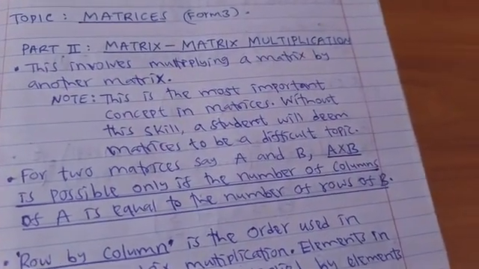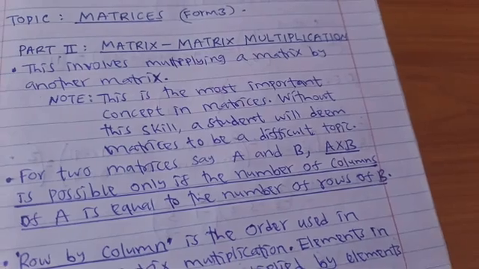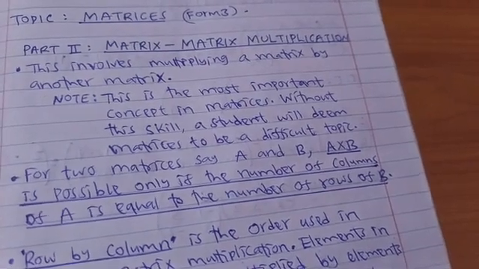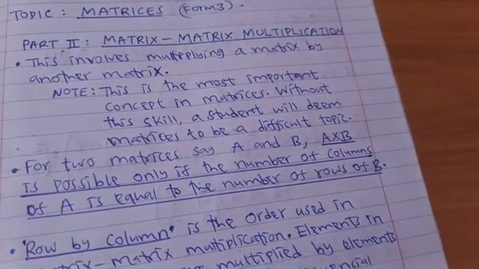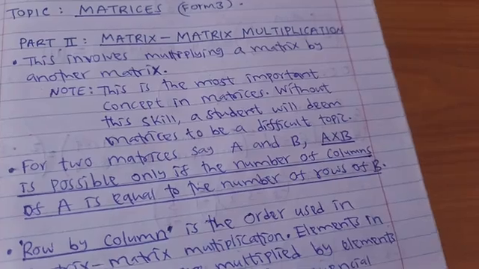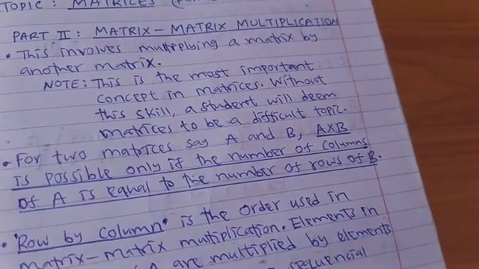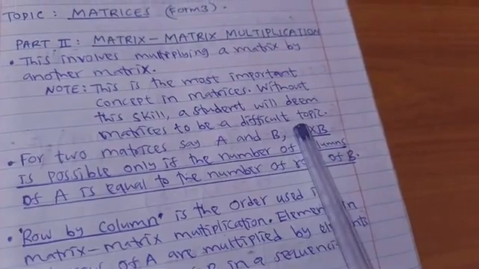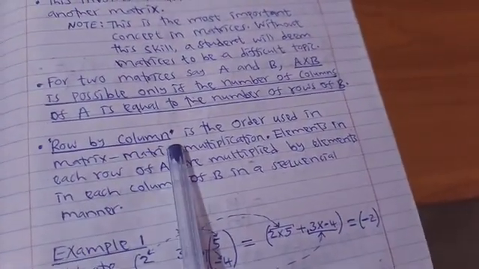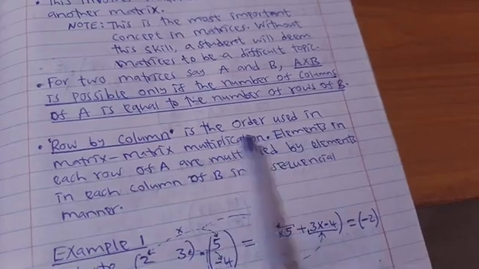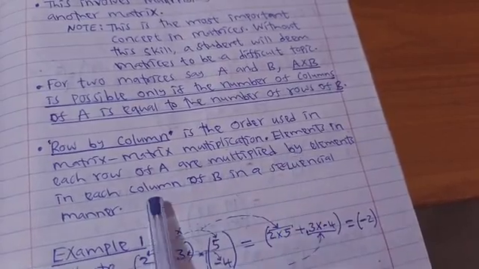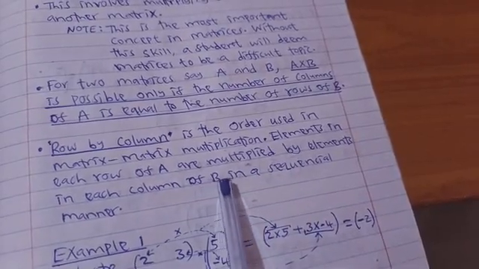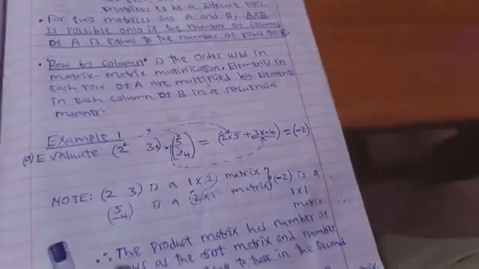For two matrices, say A and B, A times B is possible only if the number of columns of A is equal to the number of rows of B. I would like to repeat. A and B are able to be multiplied if the number of columns of A is equal to the number of rows of B. The order of multiplication is row by column. That means elements in each row of matrix A are multiplied by the elements in each column of matrix B in a sequential manner, as demonstrated in example 1 below.